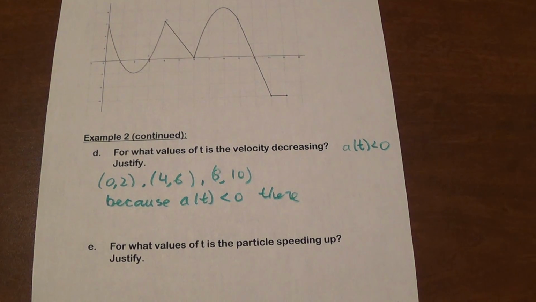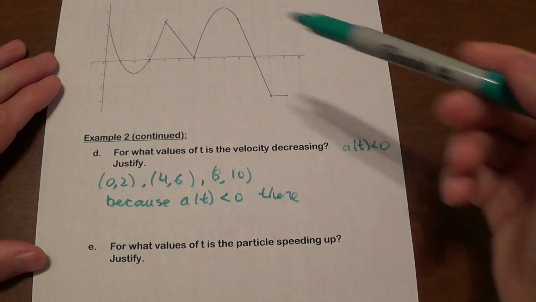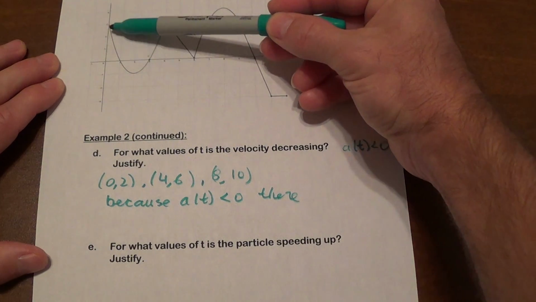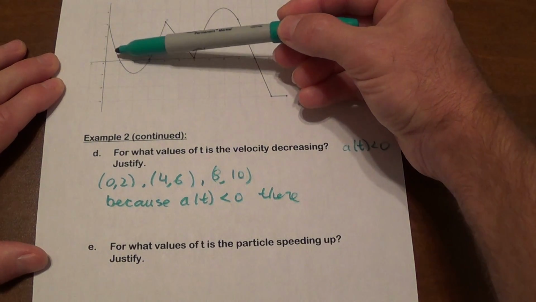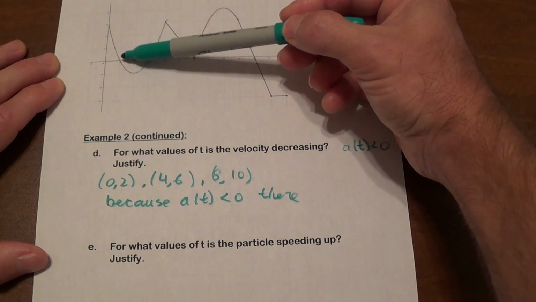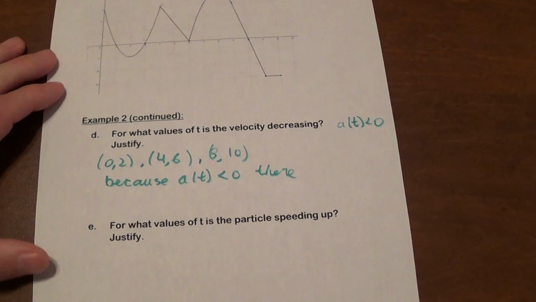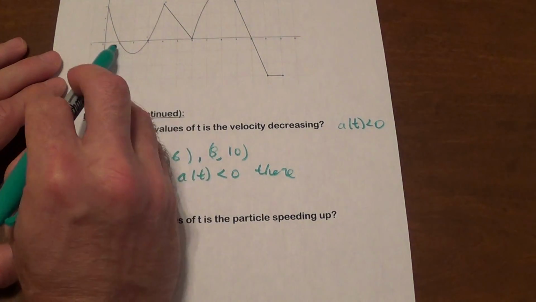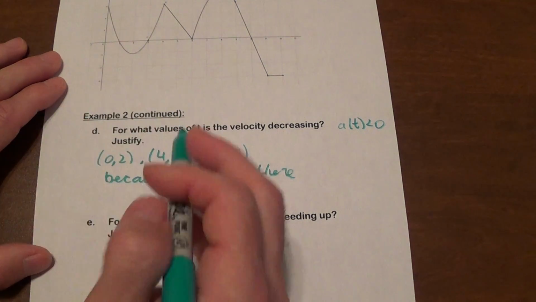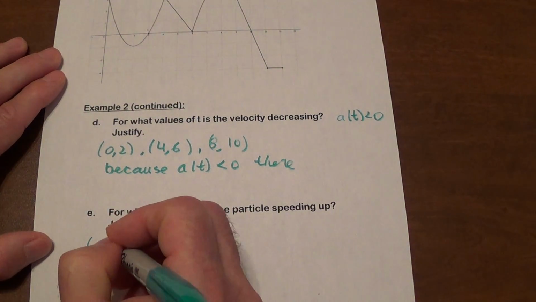Okay. And this is probably the pinnacle of all of it. Where is the particle speeding up? So we do need to have matching signs for acceleration and velocity. So let's see. What do we have here? Here we have positive velocity but negative acceleration. So that's slowing down. From 1 to 2, the particle is going to have negative velocity and negative acceleration. So that's one of those points, right? Below the x-axis, and the tangent line is going to have negative slope. So from 1 to 2.